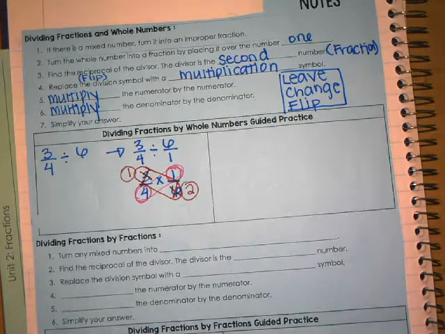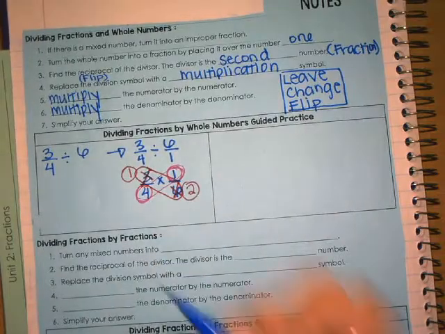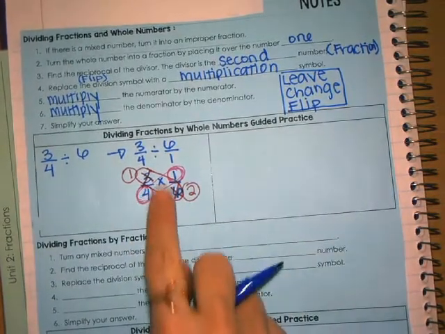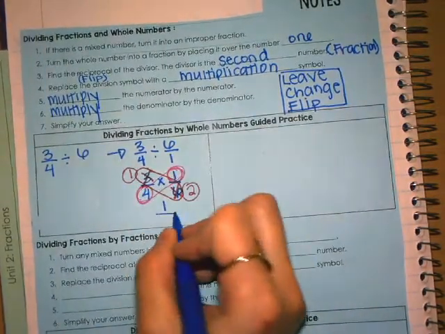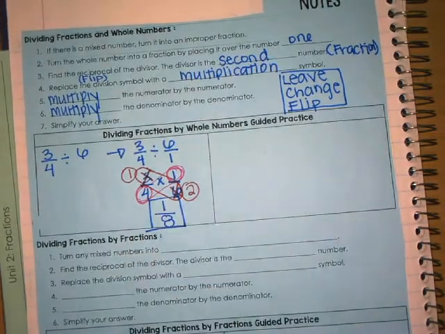Now what can I do? Multiply. 1 times 1 is 1, 4 times 2 is 8. Can I simplify 1/8? No, so 1/8 is my answer.